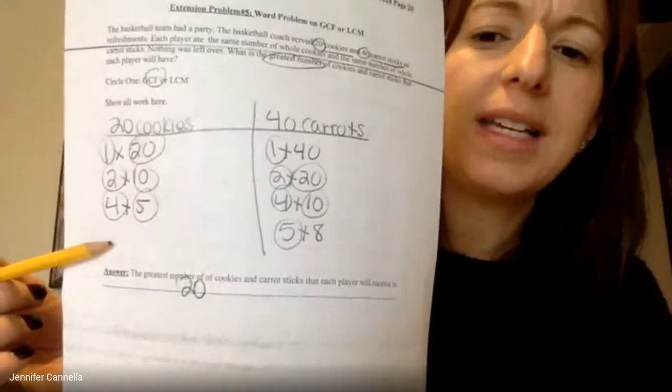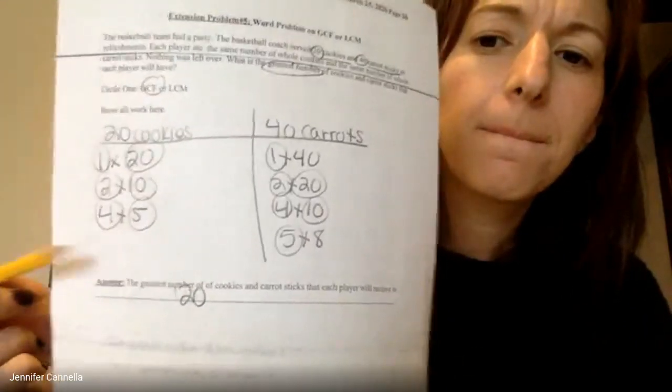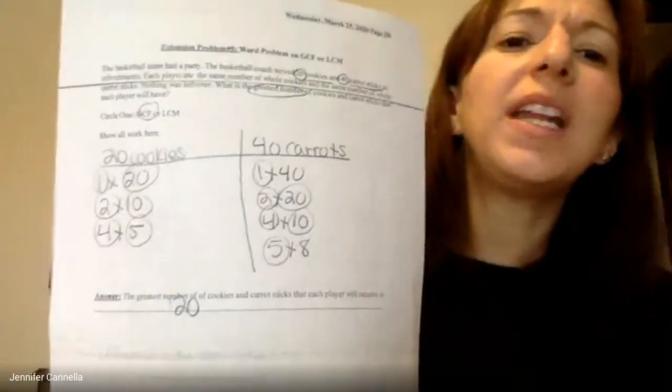If I got 20 cookies in a pack, how many packs of cookies do I need? If I got 20 cookies in a pack, I need 1 pack, right? Yeah. If I got 20 carrots in a pack and I want to get to 40, how many do I need? You need to multiply 20 times something. You need 2 packs. 2 packs. There you have it, folks.